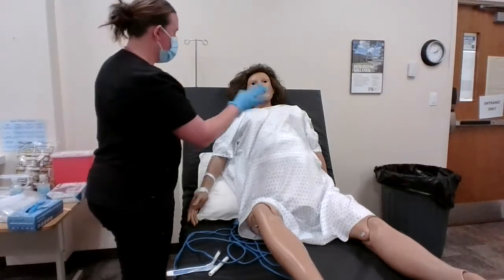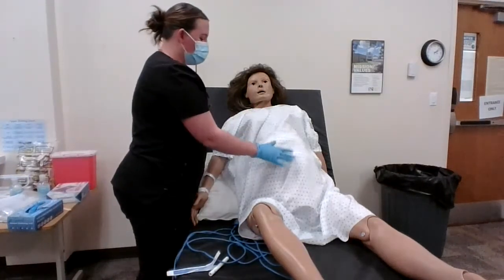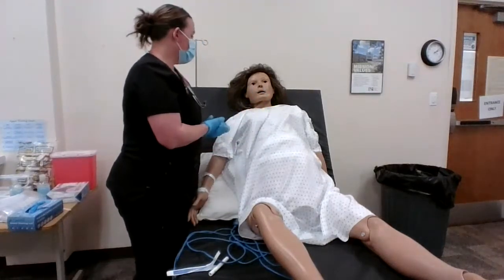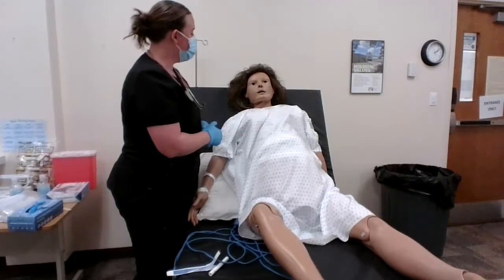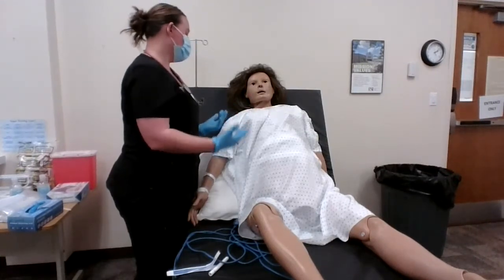So I'm going to check your abdomen now. Skin is intact, it is dry. When was your last bowel movement? Was it hard, firm, or do you have some diarrhea, any pain? Are you passing gas? Do you have regular bowel movements?